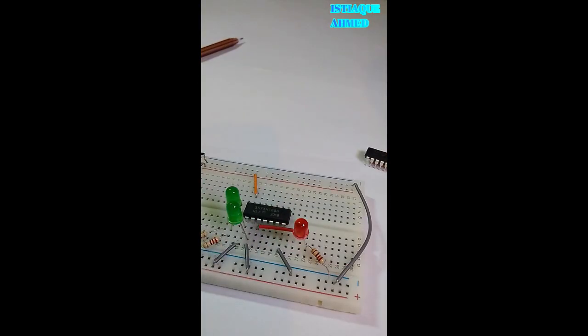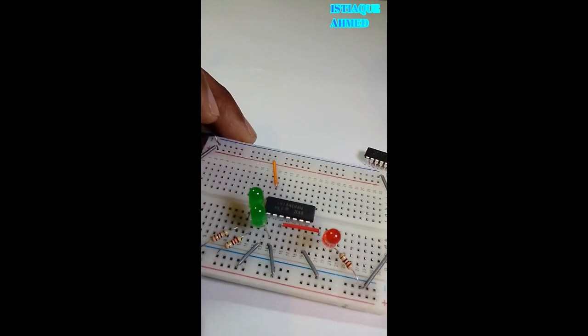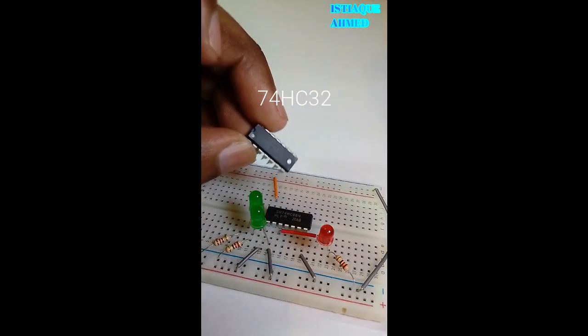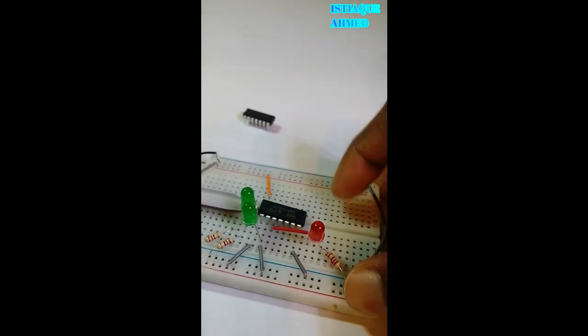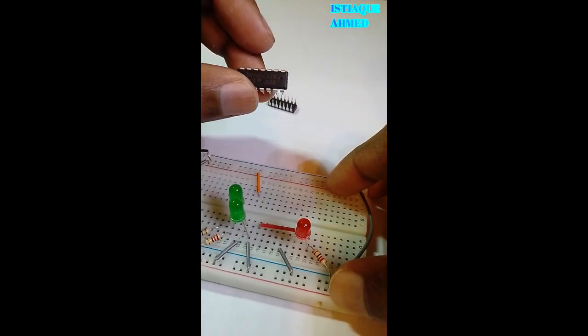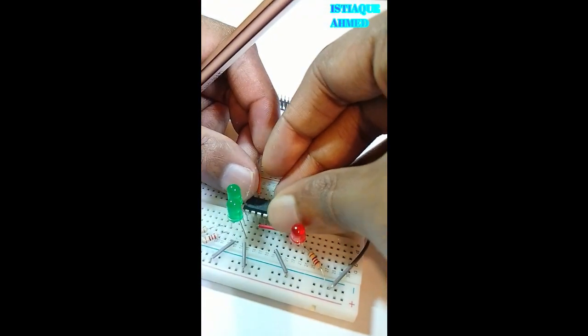Now we are going to test the OR gate. We just simply replace the IC with 74HC32. This is the OR gate IC. So we are replacing the IC with 74HC32 in the same place.